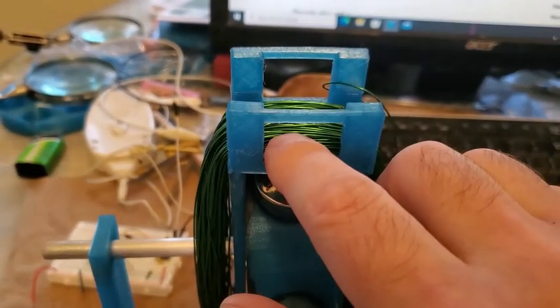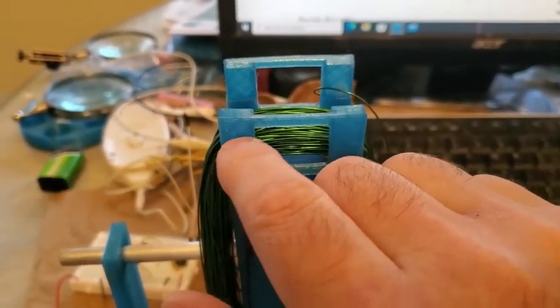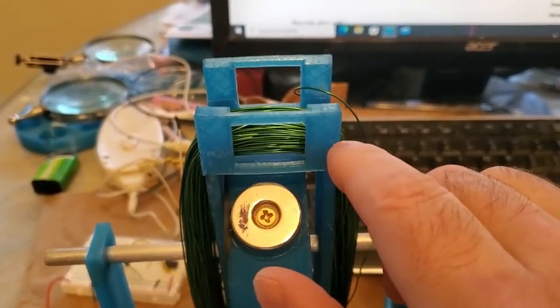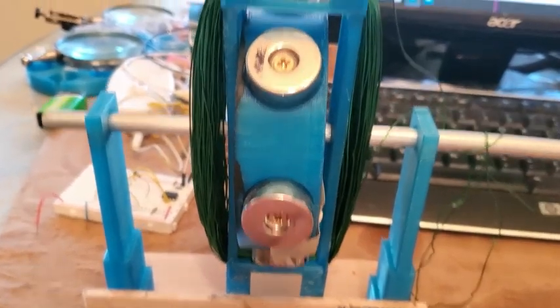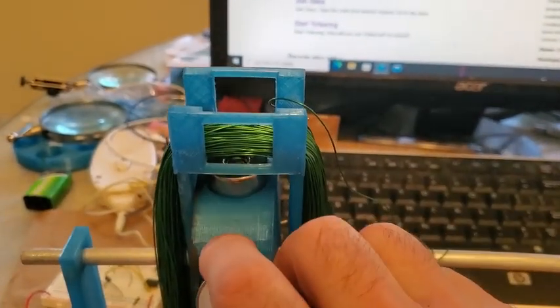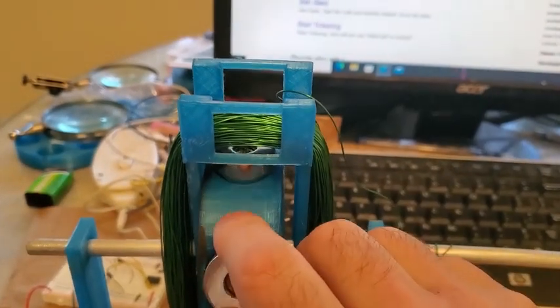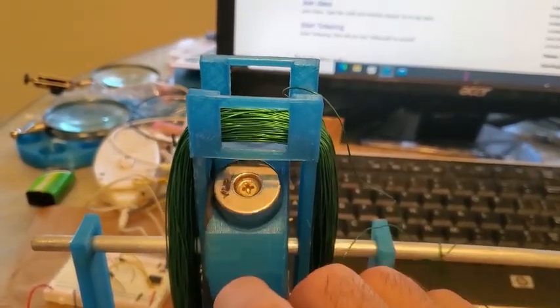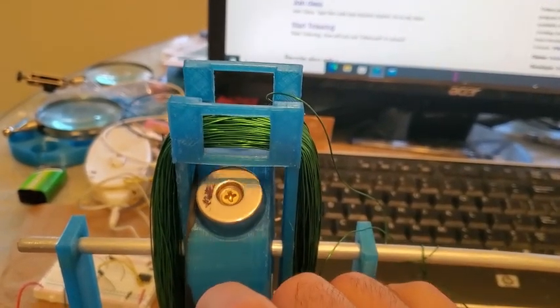So let's say you have power flowing into this coil and it's flowing this way through the coil. When it gets down here, it's flowing that way, 180 degrees different. So if this is a north facing upward magnet, it pushes it that way, counterclockwise rotation.